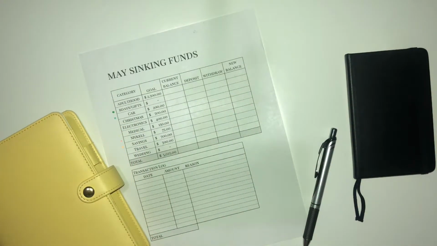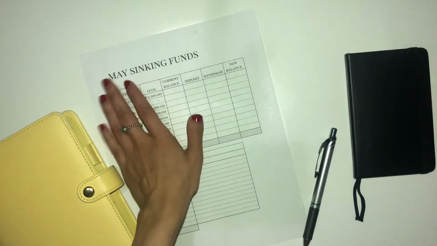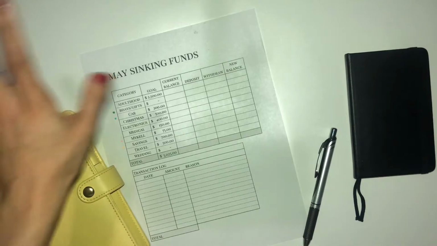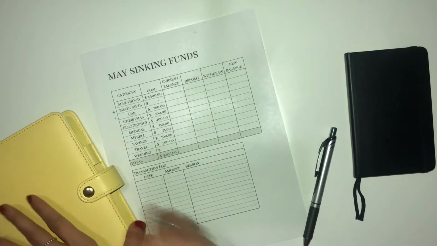For today's video, as you can see by the title and by this new spreadsheet that I have put together, I'm going to be sharing with you guys my new way of tracking all of my envelopes, most importantly my sinking funds, but also my expenses, mainly my expenses and sinking funds, just so I know what I'm working with.